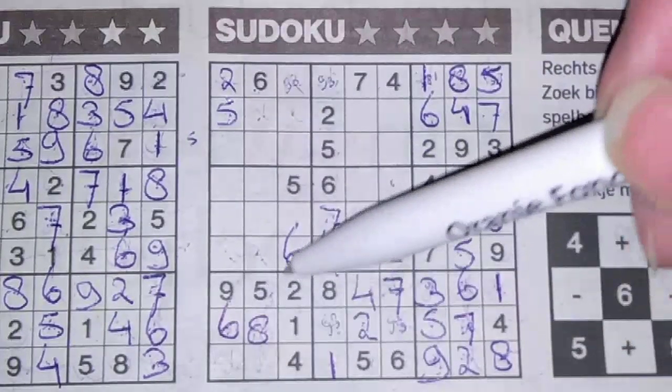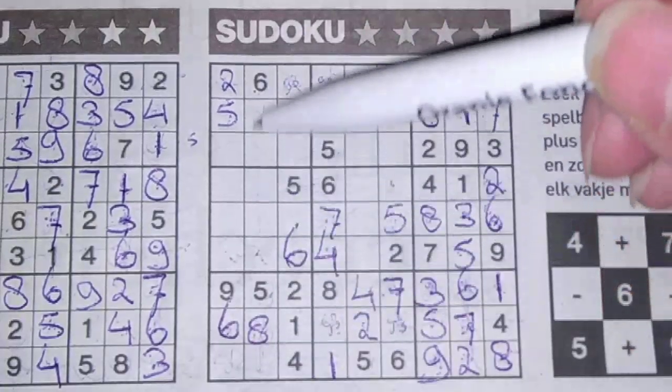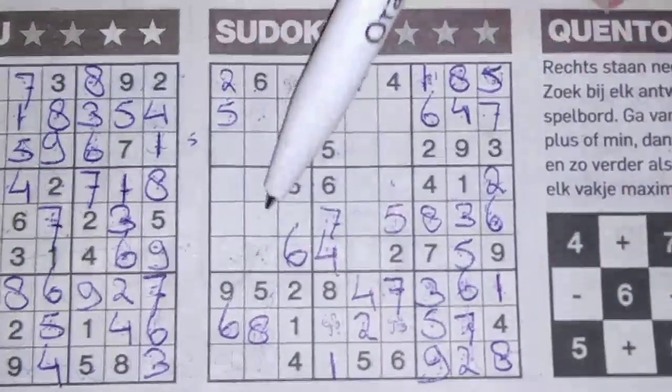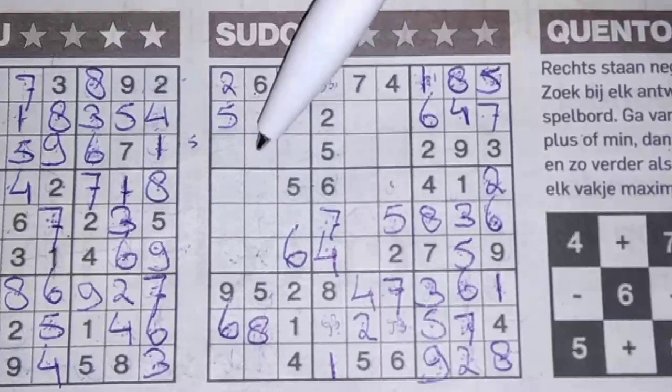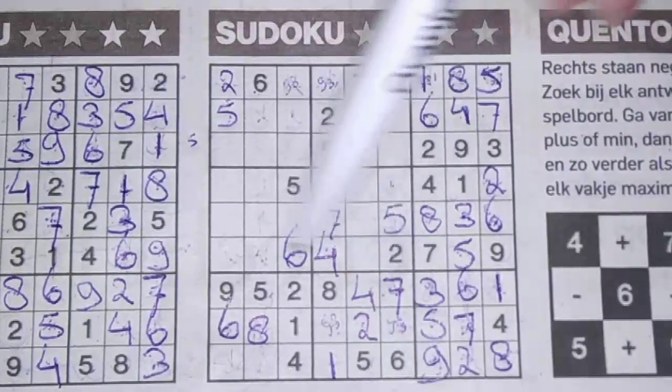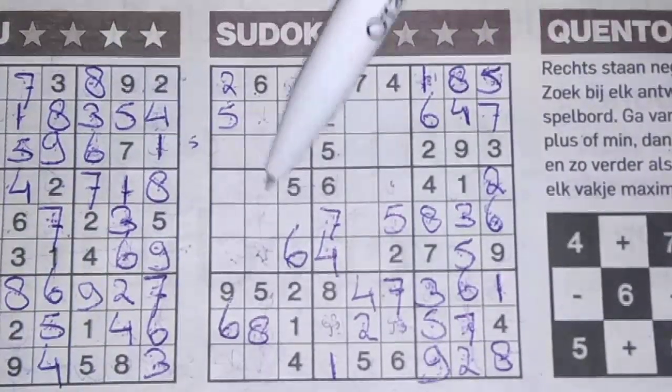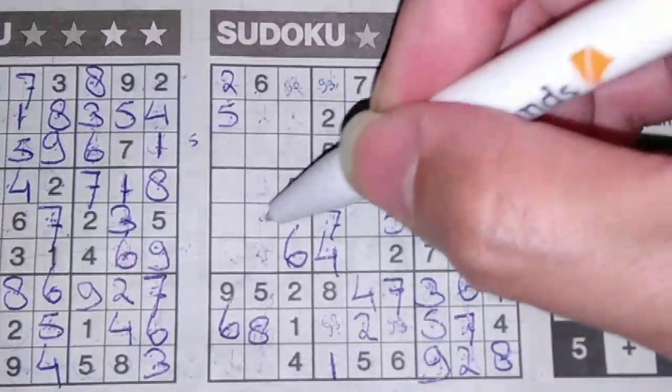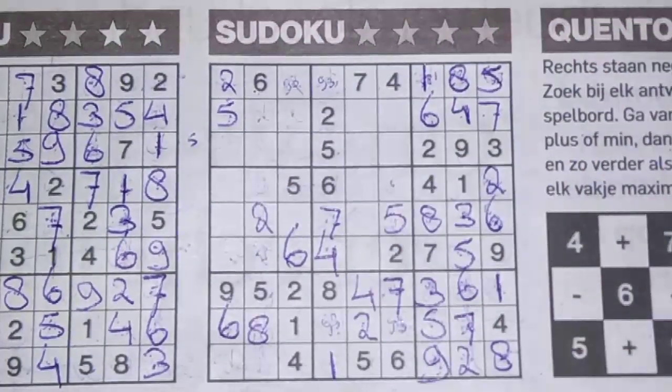2 in this column, 2 in the third column, so in the column between, the only 3 places for a 2 should be here, here or there, but I see here 2, no 2 there. There 2, no 2 there. Only place for the 2 should be there.